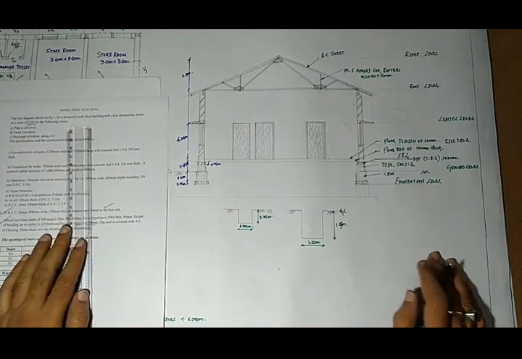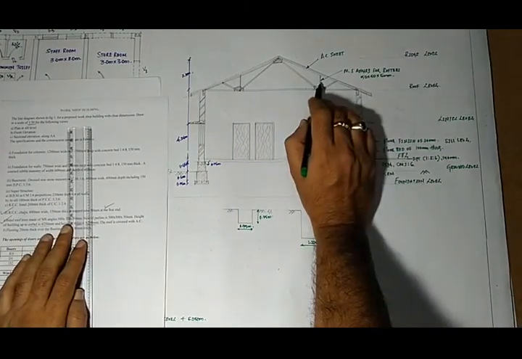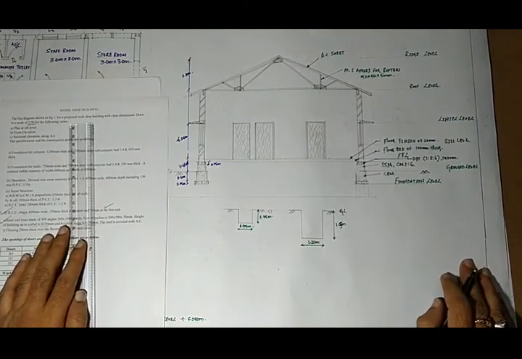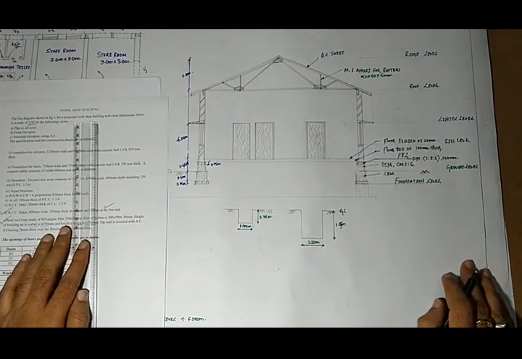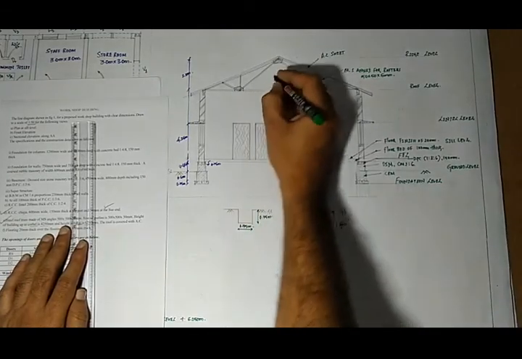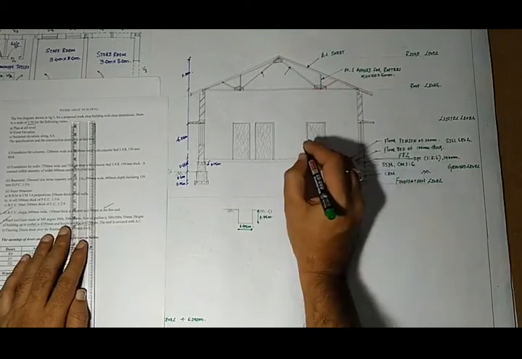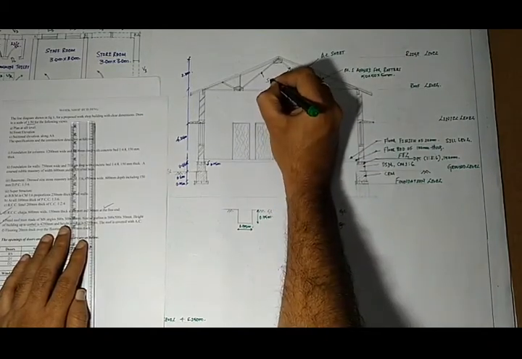So it is defined as a strut. If it is purely compression, then we'll call it a strut. And here also, if it is purely compression, then we will call this a strut.